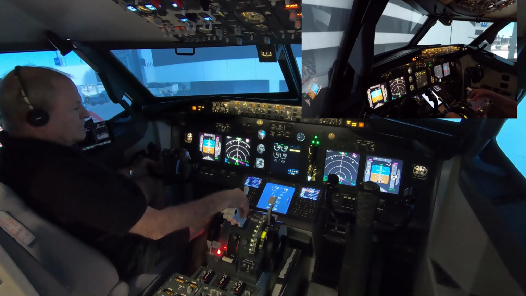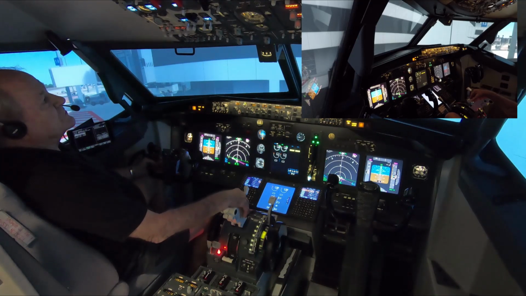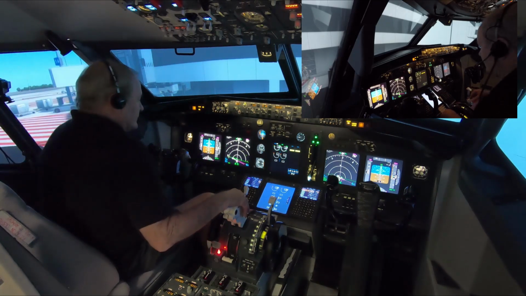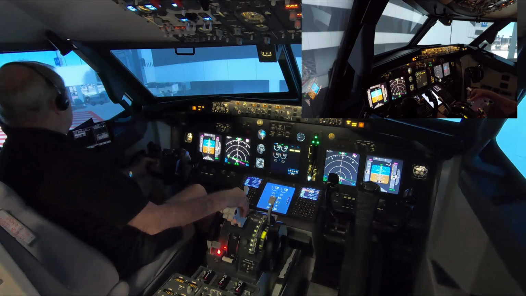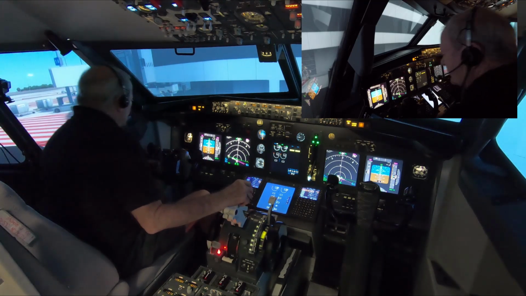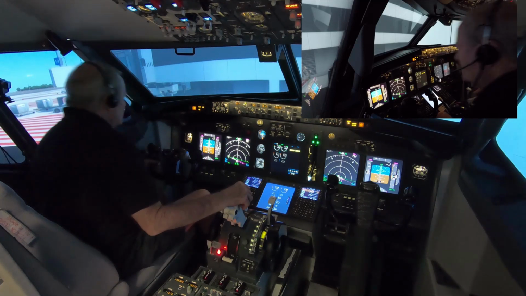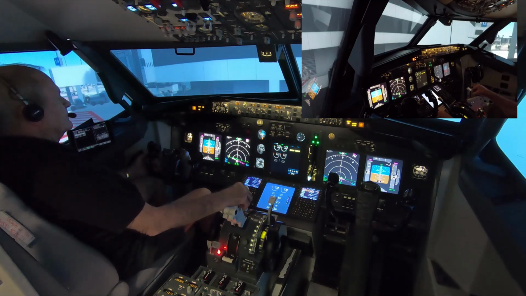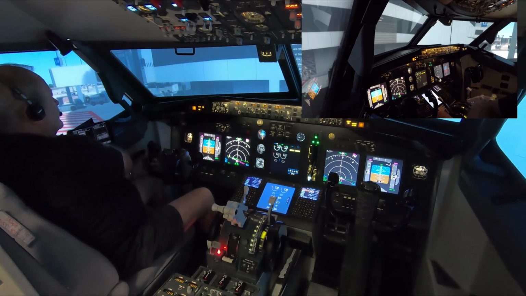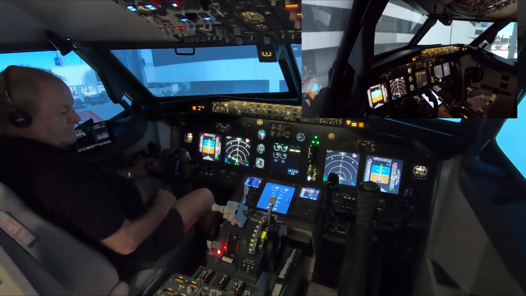Now, whilst that was happening, what we should have been doing was to get the passengers on board, so let's do that. First of all, we will call for the jetway, request jetway. And at the same time we shall request the catering.